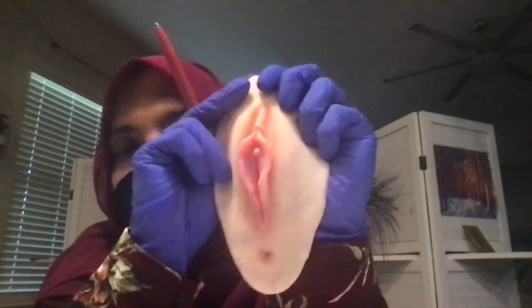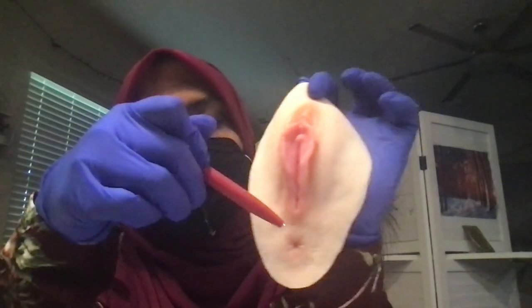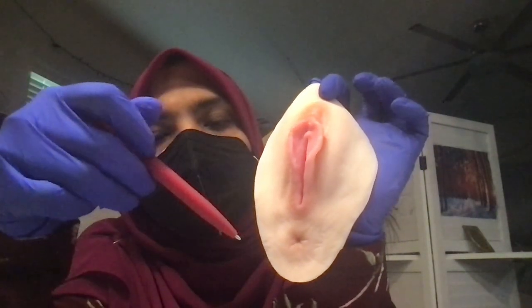This is the model of the female private part, that is called the vulva. There are three openings in a line in the female vulva. This is the anterior part, or the front part, and this is the posterior part, the back part.